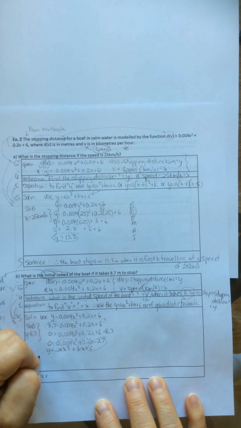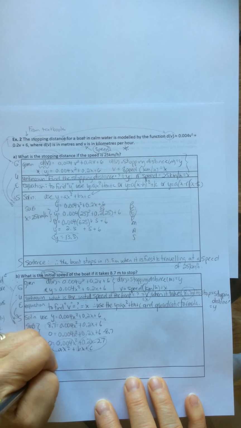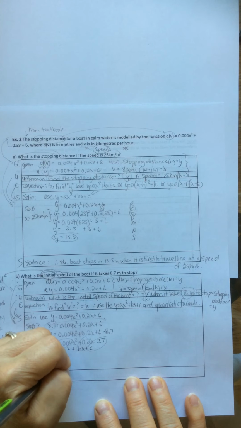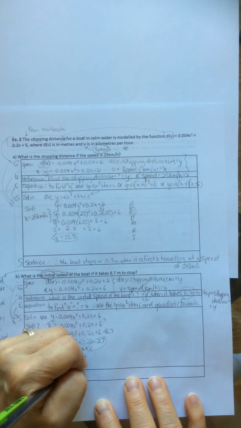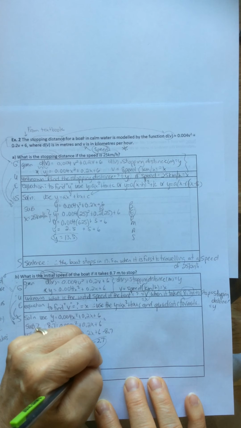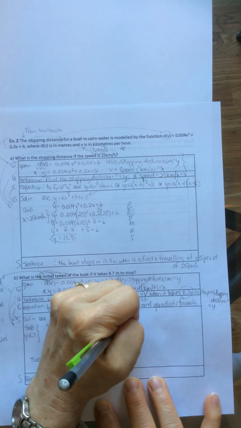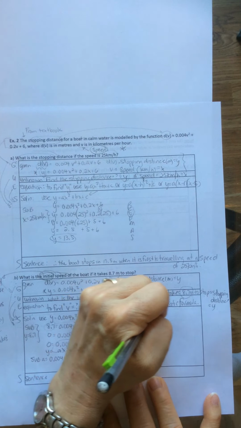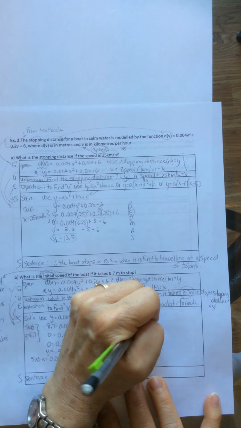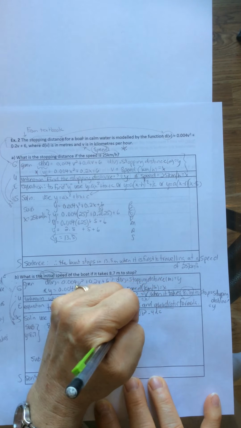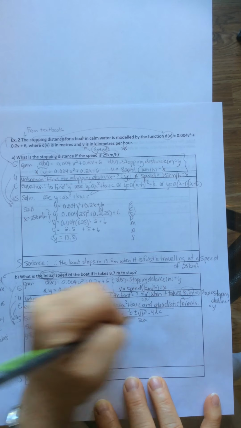Okay, so we're going to sub in the values of a equals 0.004, b equals 0.2, and c equals negative 2.7. I'm going to sub that into x equals negative b plus or minus the square root of b squared minus 4ac, divided by 2a.